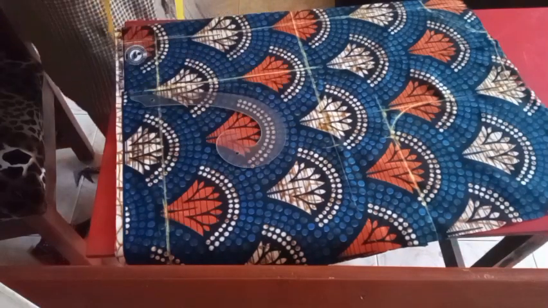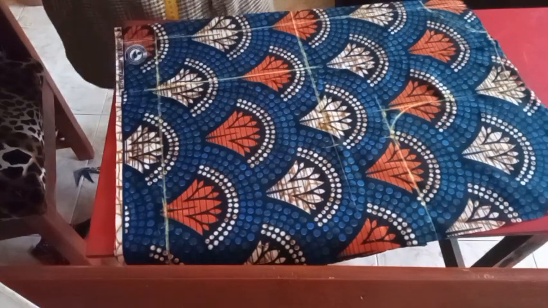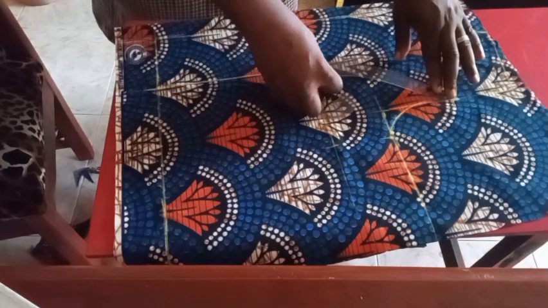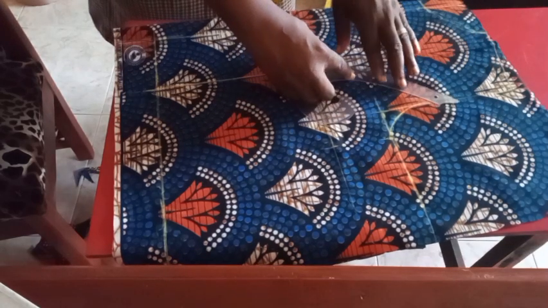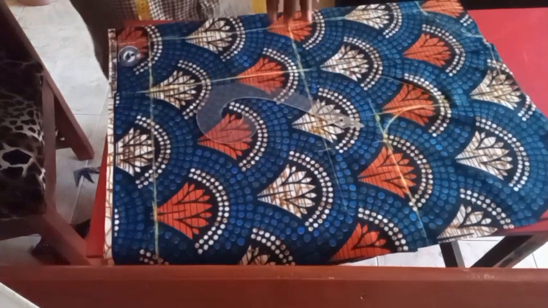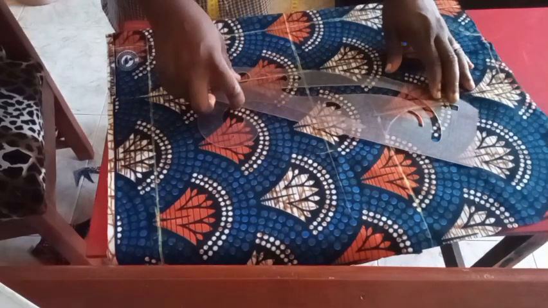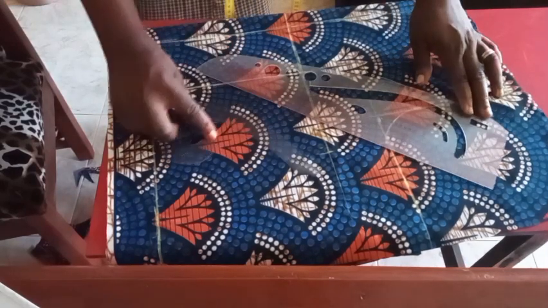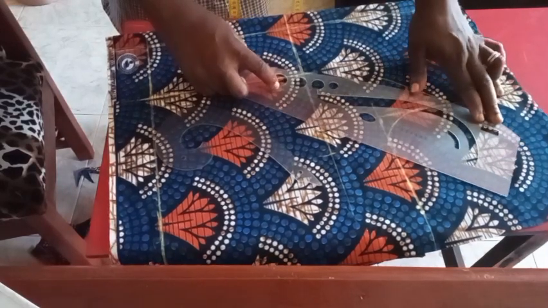Once I'm done connecting with the ruler, I'm going to use my curved ruler to connect the midpoint I identified on my armhole to the bust line. I'm going to connect it the way you're seeing me doing, on a curved form, not in a straight line. So you can see it the way I'm doing it.